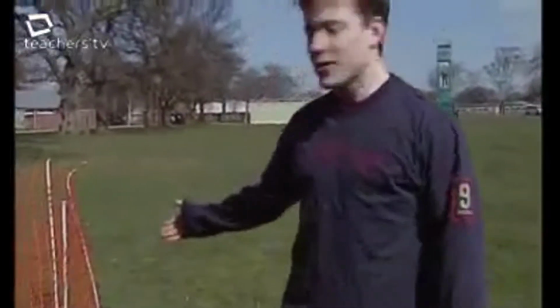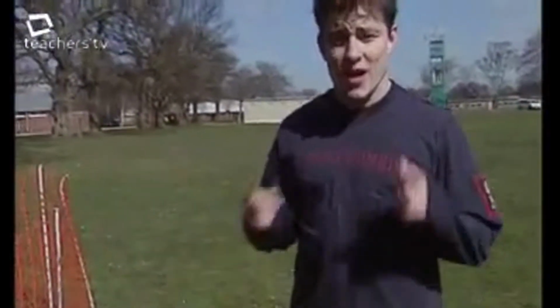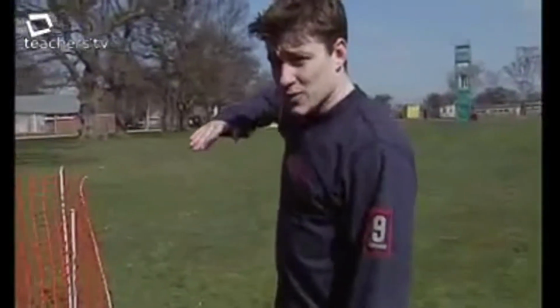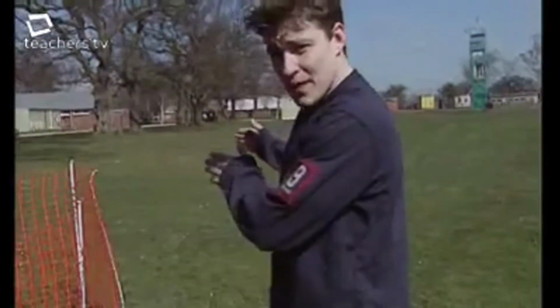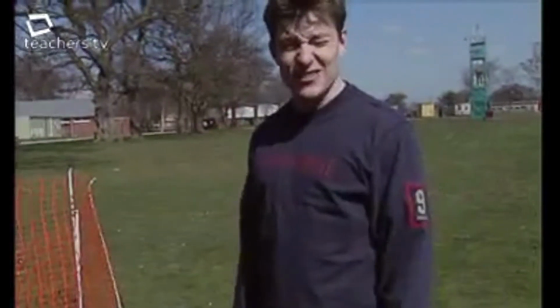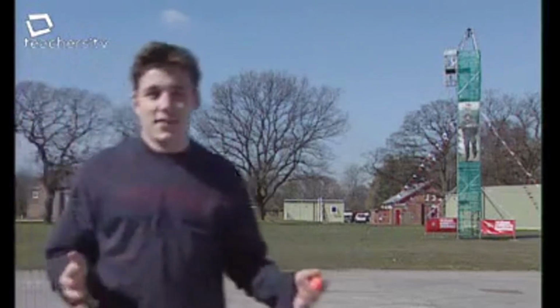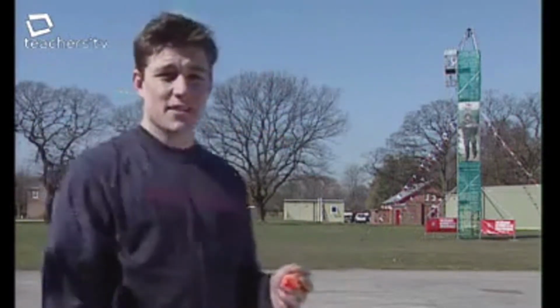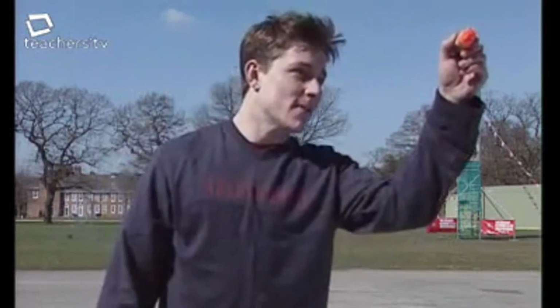Here at the Army training camp in Strensall, we have a tower that is 15 metres high, and we have an anchorage point that's 25 metres away. Now, the Army know the anchorage point needs to be here in order for the rope angle to be safe. Any closer, and the angle would be too steep, and any further away, and, well, you're going to be running out of field. Now, if you look at it from the side, you can see that the tower and the ground actually form a right angle.